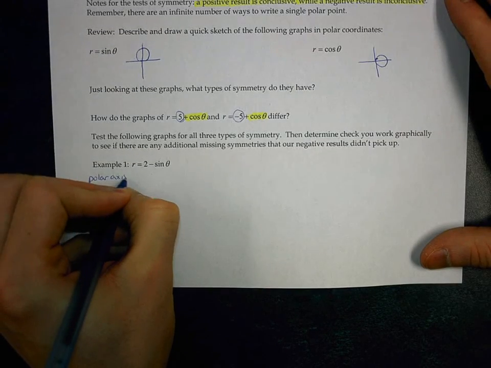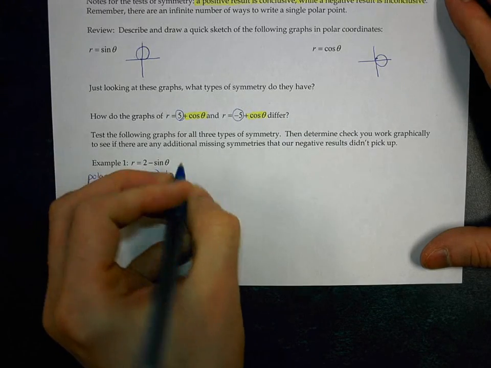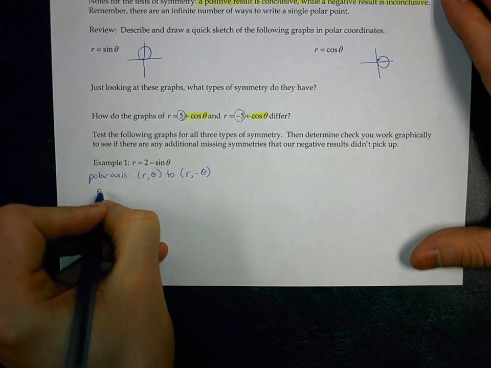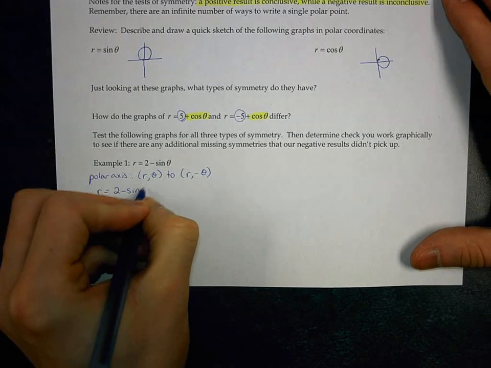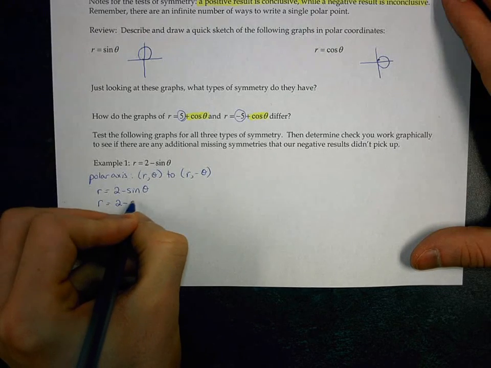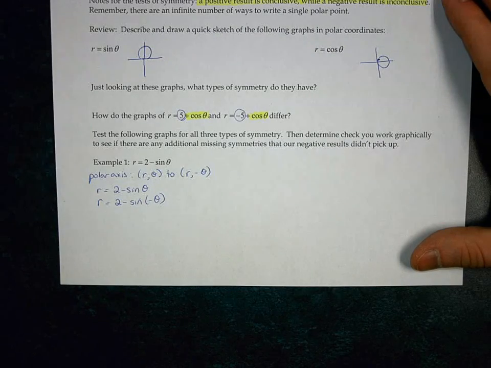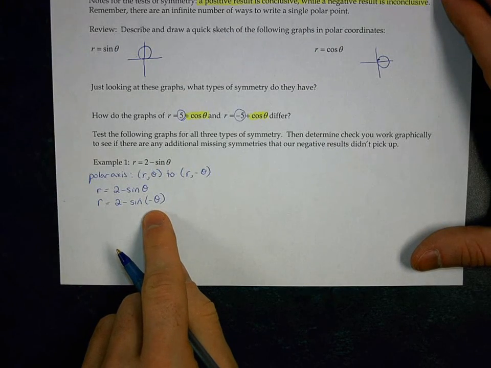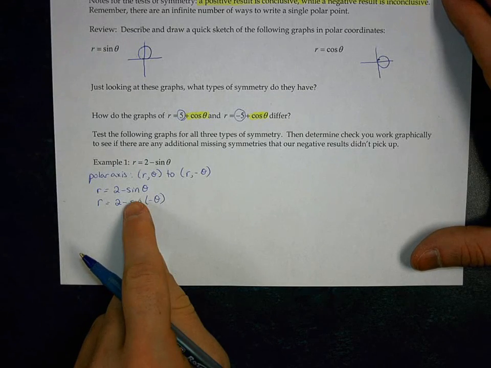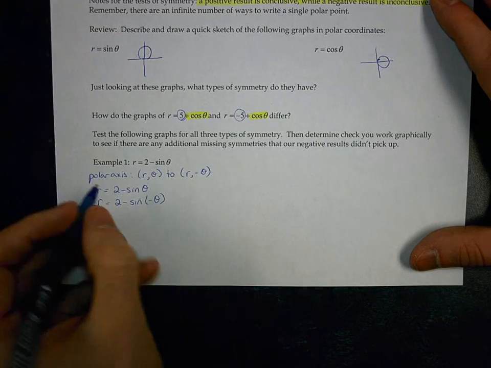So let's do the test for all three. The polar axis. For every r, theta, we're going to convert that to r, negative theta. So r equals 2 minus the sine of theta. We'll plug in a negative theta, so we're going to convert everything to r, negative theta. And here we're looking at the even and odd identities. Sine is an odd function, so the negative sign comes out in front. And since we already have a negative there, it's going to become positive.